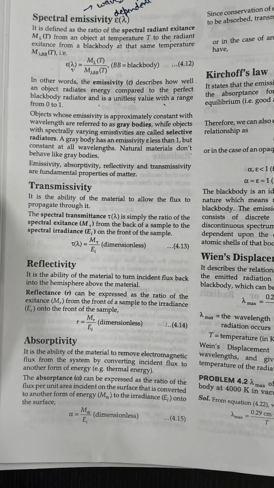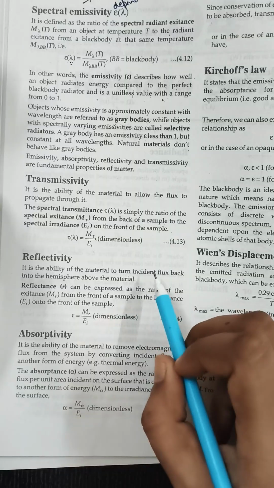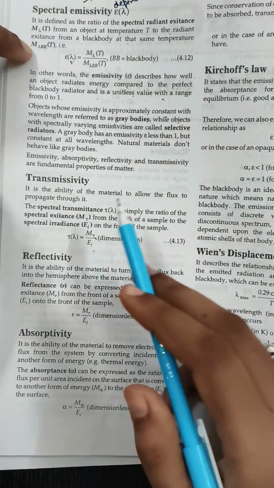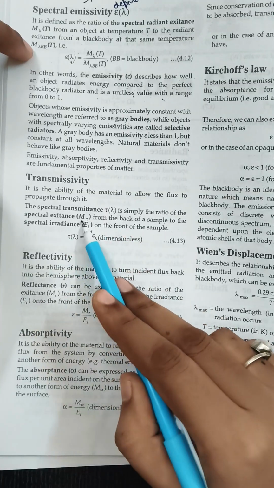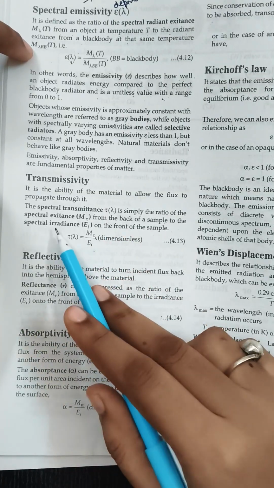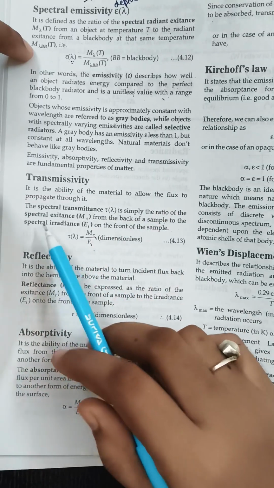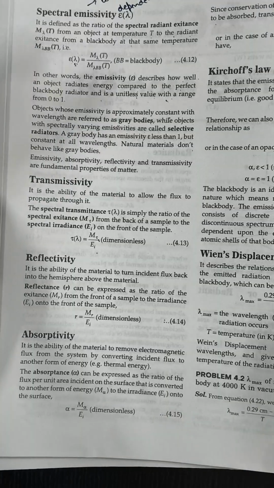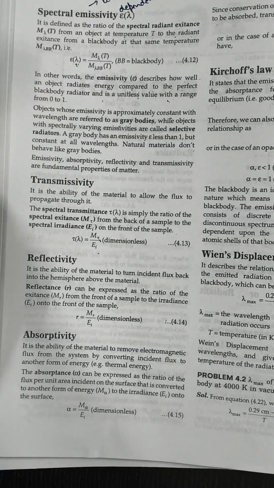What is the mathematical definition? Tau lambda equals M tau lambda upon M i lambda. This is dimensionless also, because both have the same dimensions. So, what is tau lambda? Spectral transmittance, M tau is spectral exitance, and M i is spectral irradiance. What is spectral exitance and irradiance? We discussed it in the previous class, so I won't repeat that. So understand the formula.